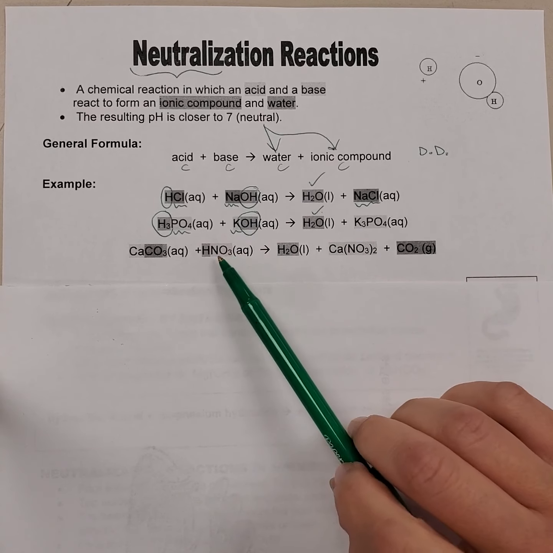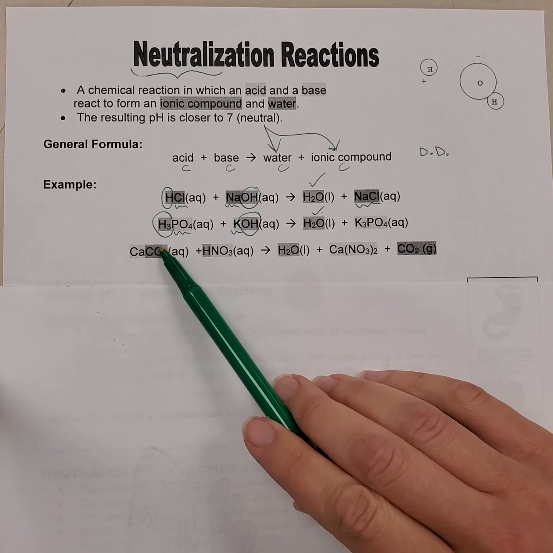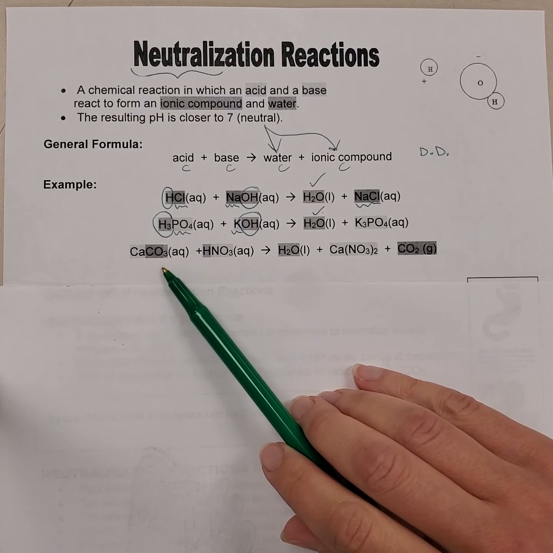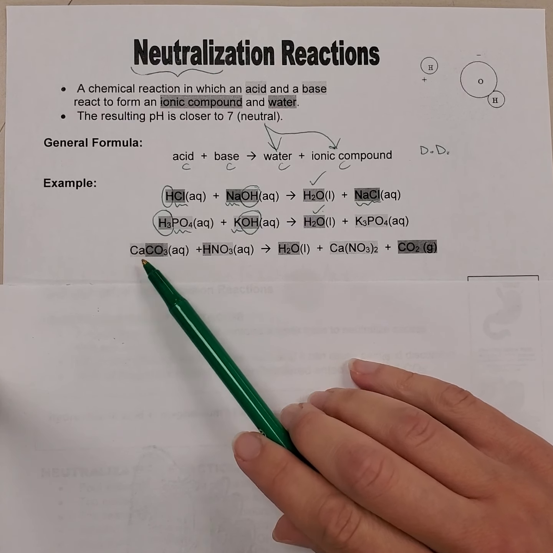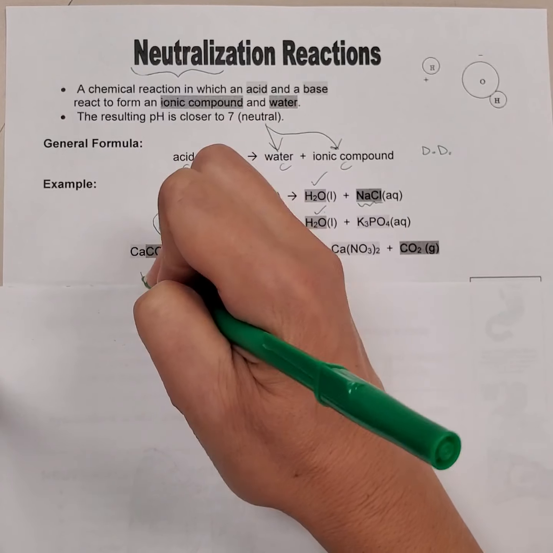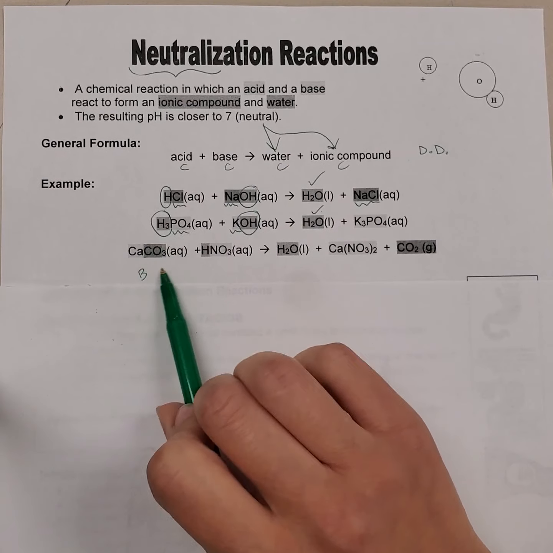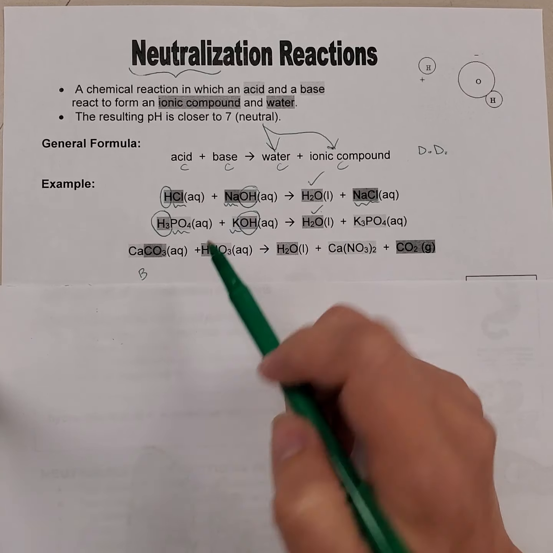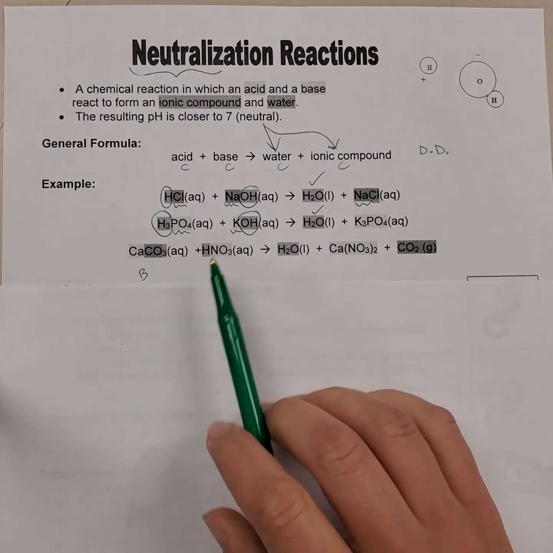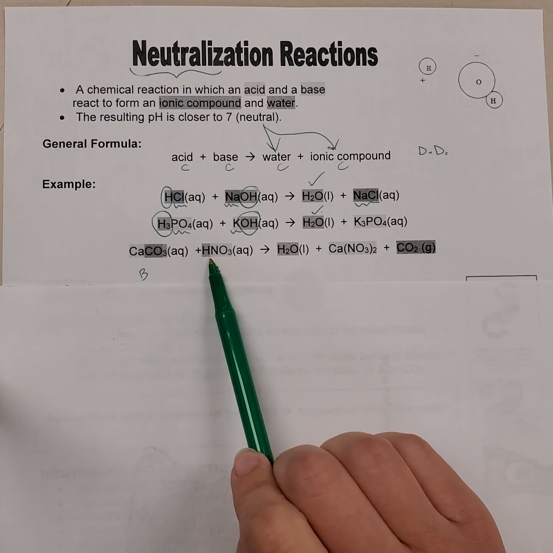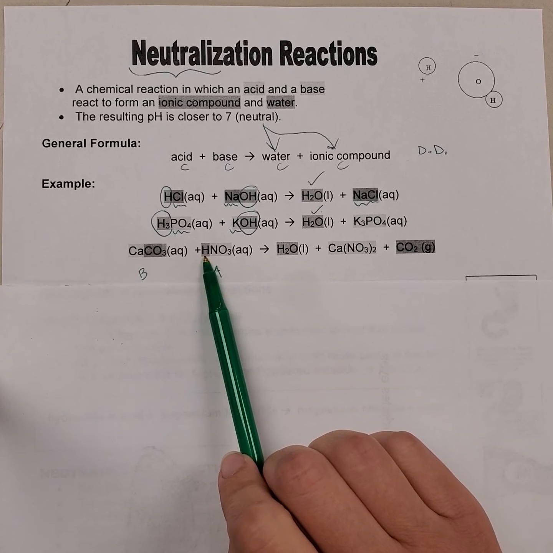If the base has a carbonate ion on it, then you're going to have a slightly different outcome. So calcium carbonate. This is your base, but it's a base that has carbonate on it, which we've talked about. Nitric acid, that is my acid. I know it's an acid because my leading element is hydrogen.